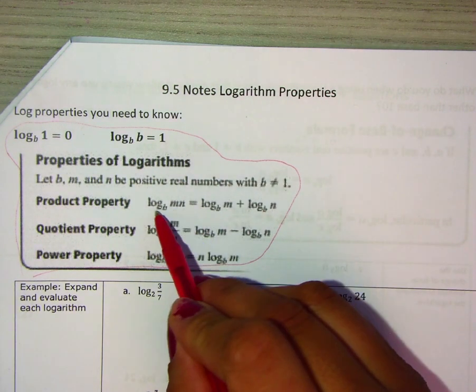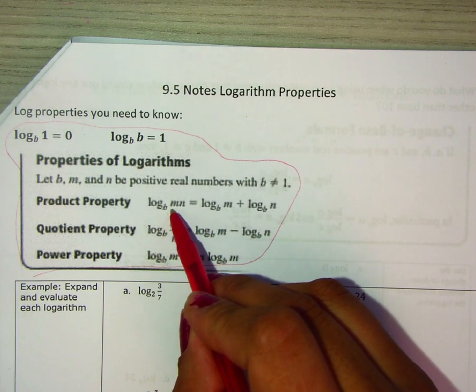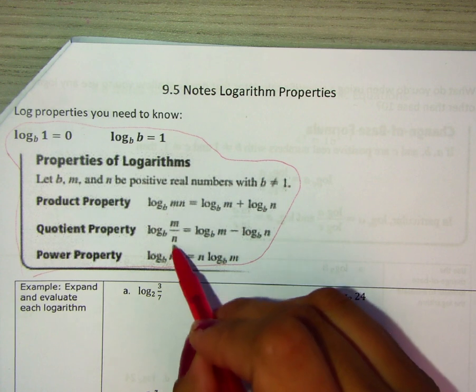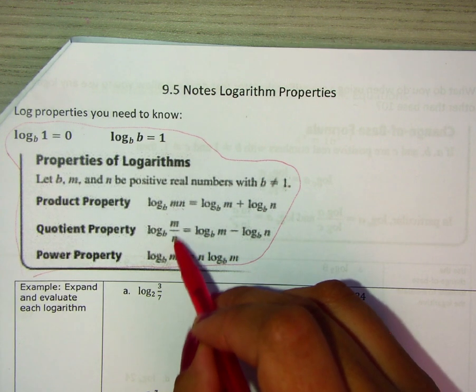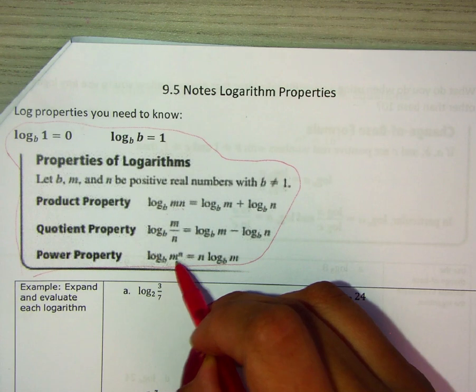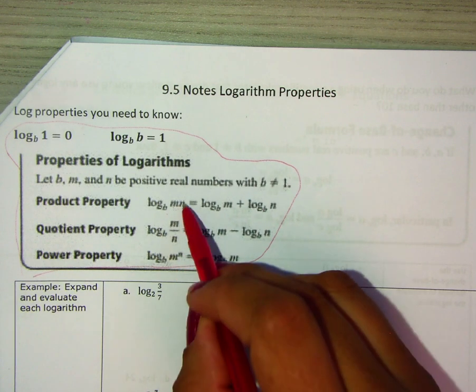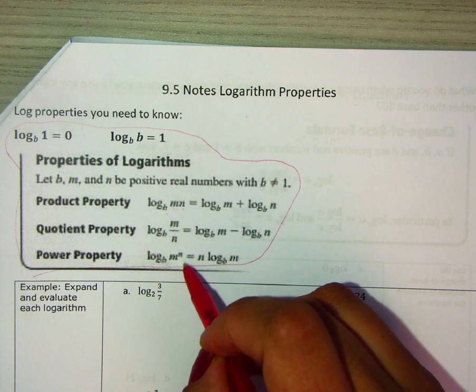You need to look at the log and the base that you're given, and then see what is happening as an argument. Do you have two things multiplying each other? Do you have two things dividing each other? Or do you have something to the power of something else? These three scenarios are going to happen, and you need to understand that you could rewrite them.